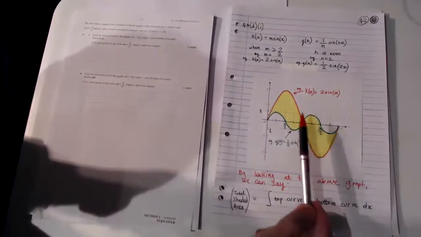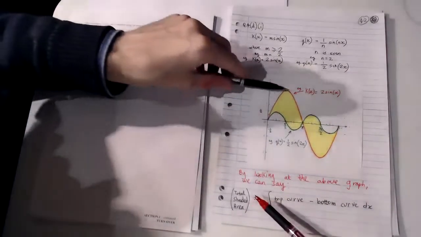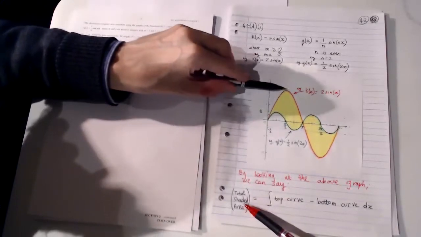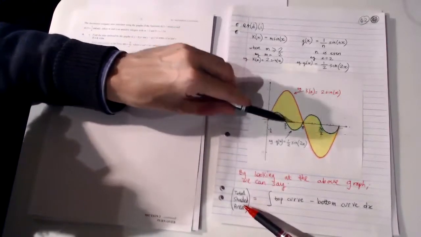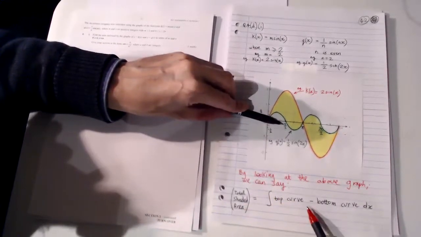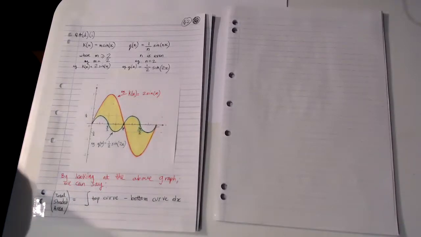Well, you find this total yellow area by saying that the total shaded area between the red curve and the green curve is equal to the integral of the top curve minus the bottom curve. Now, when you do that, you end up with the following.